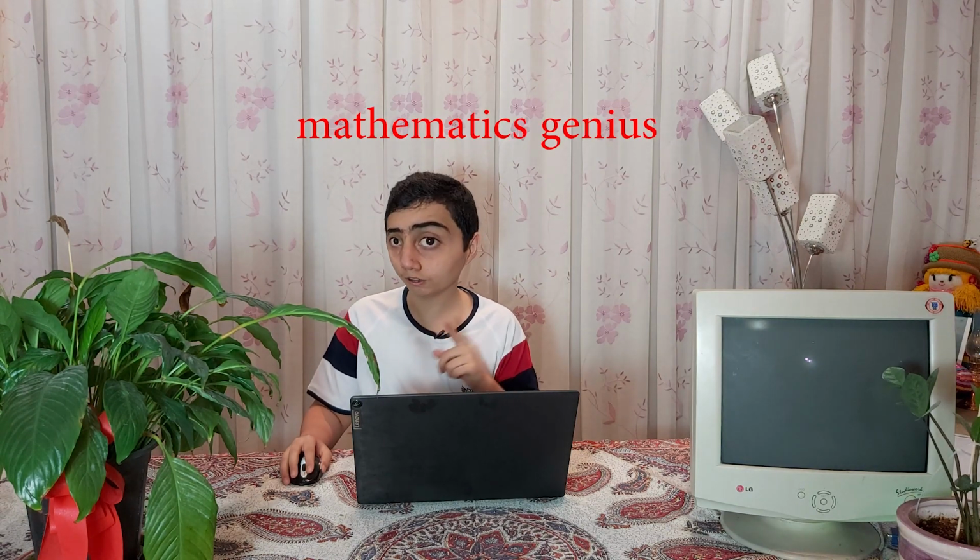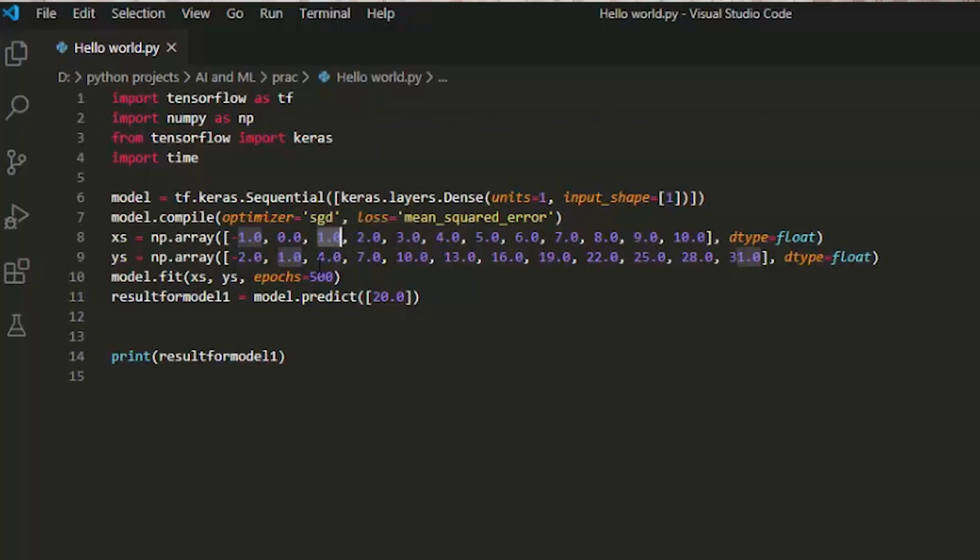If we multiply it by 3, it's going to be 3, and if we add 1, it's going to be 4. So for this input, we have this output. Our machine learning model has to find that rule for us, which is 3x plus 1. That's the job of our machine learning model.